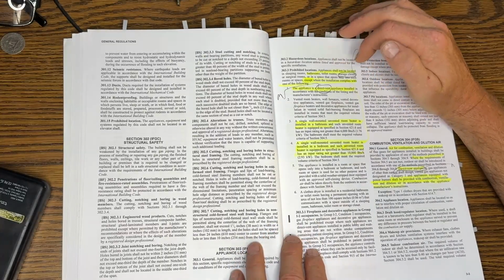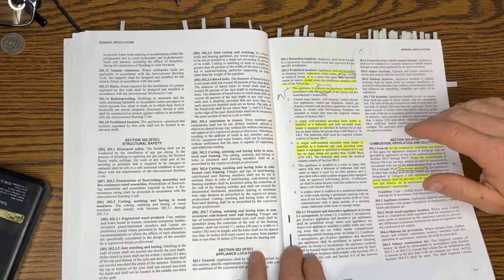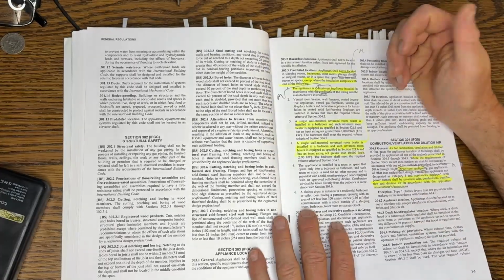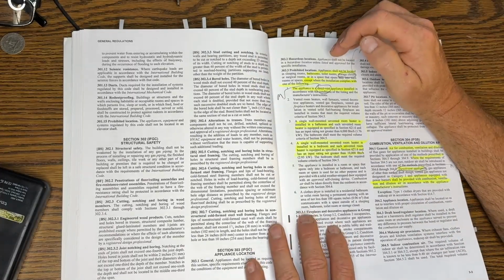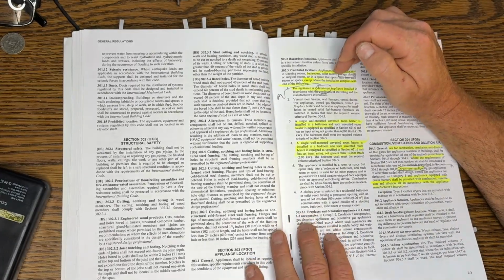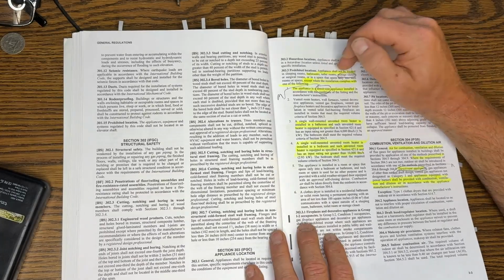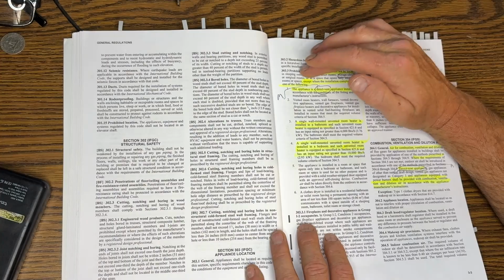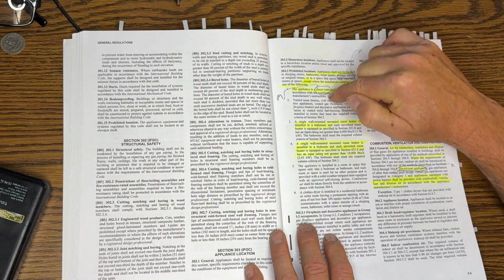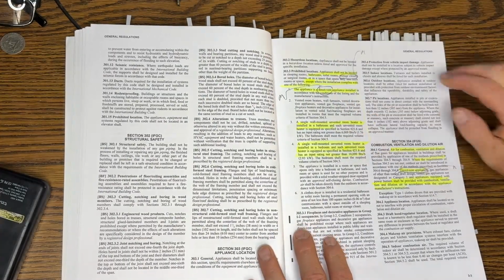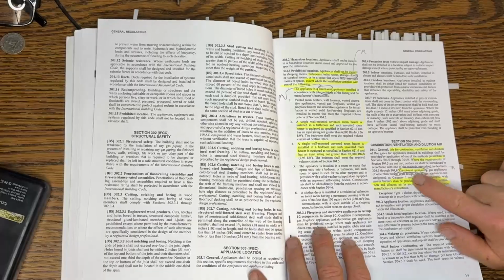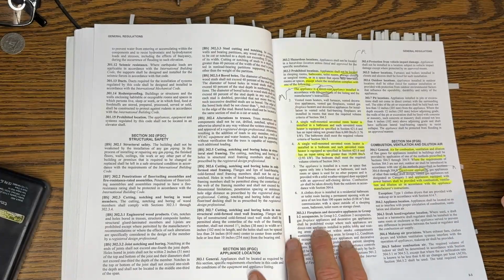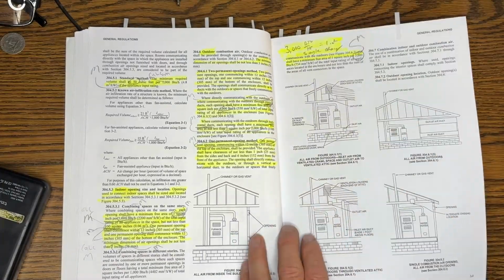Prohibited locations, keep in mind, I know I touched upon this before, asked the same questions. My IFGC I used for the P2 had the same thing, but you cannot have a gas appliance in a bathroom, storage closet, sleeping room, etc., unless it's a direct vent. Okay, you have to have the direct vent. So direct vent, there it is again. Gives a little bit more latitude when you have a direct vent.